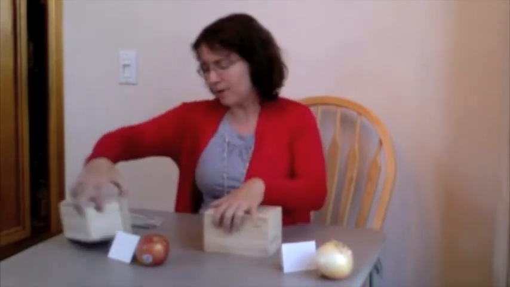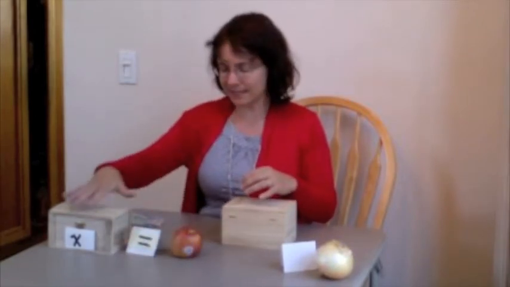Okay, so let's say we have two equations. We have one equation where x is equal to the price of an apple, in dollars. And let's say we also know we have another equation where x is equal to the price of an onion.